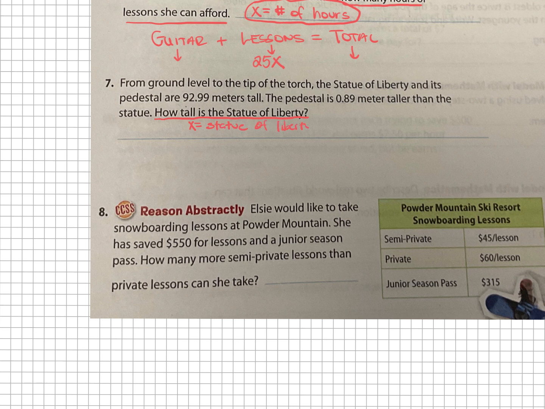Since that's what we're trying to figure out, it's always my first step. Whatever they're asking me for, that's what I'm going to make my variable. Okay, the Statue of Liberty, so it's the statue, and the pedestal is like its stand. The statue plus the pedestal equal total. So let's see, from the ground level, the statue and its pedestal are 92.99 meters tall, so we know it's total. The pedestal is 0.89 meters taller than the statue.